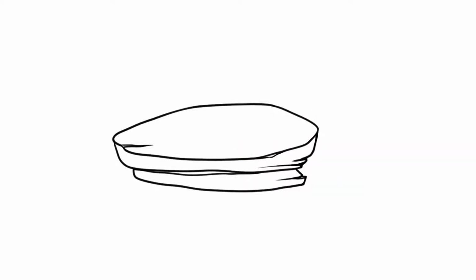Variety is also important if you want your rocks to look natural. Cracks and indentations inside a natural rock should vary in shape, length, size, and position. You can see that the indentations in this rock are all different.